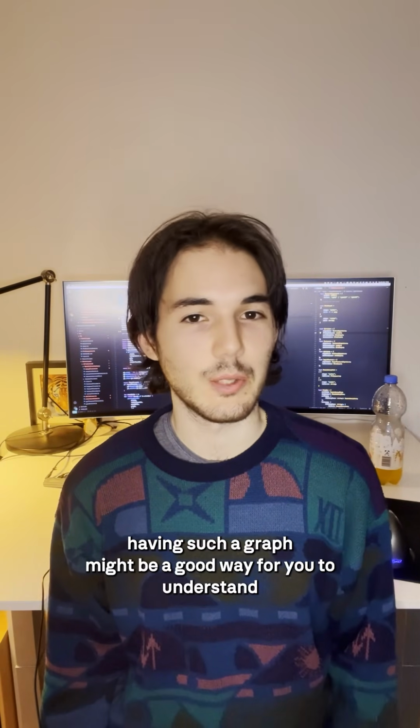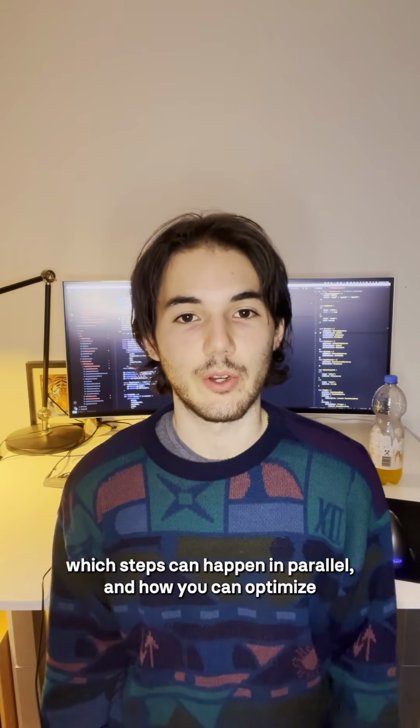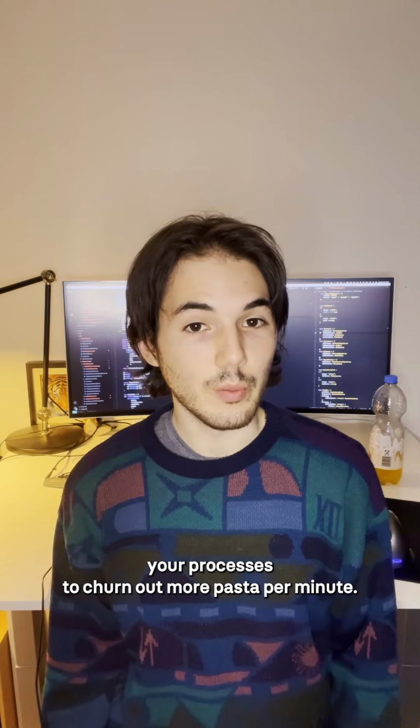Now you might think this is goofy, but maybe if you were an industrial pasta factory, having such a graph might be a good way for you to understand which steps can happen in parallel and how you can optimize your processes to churn out more pasta per minute.